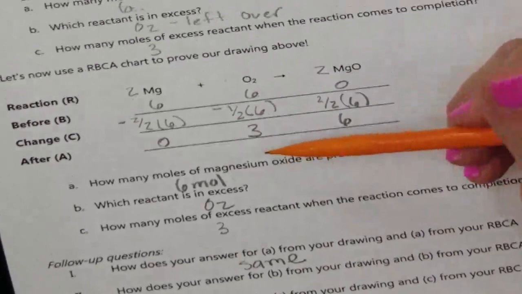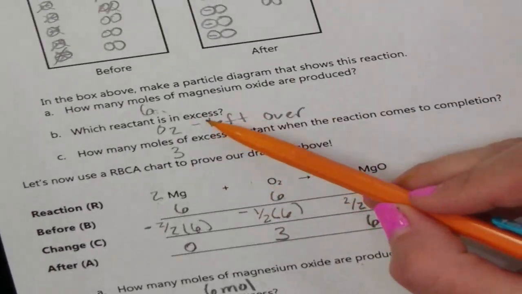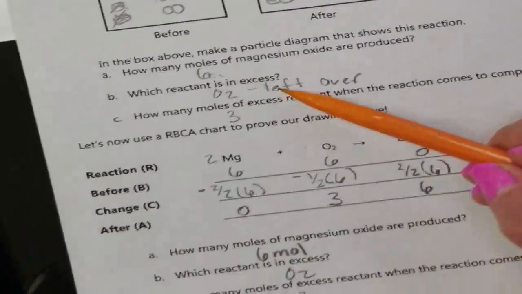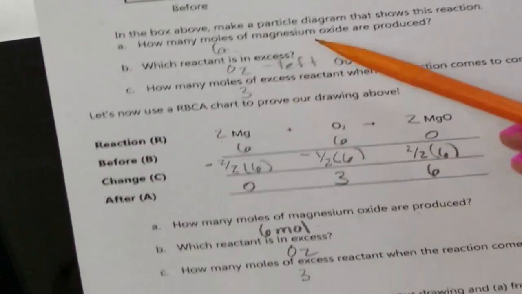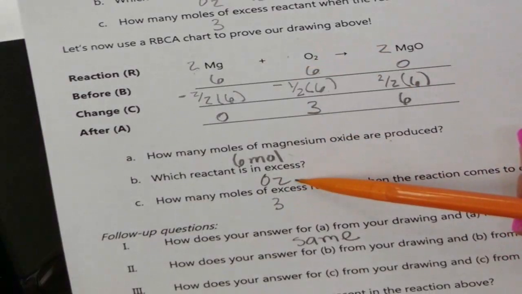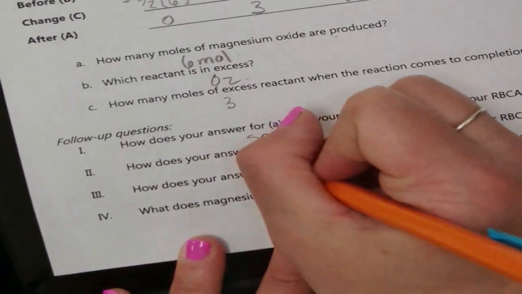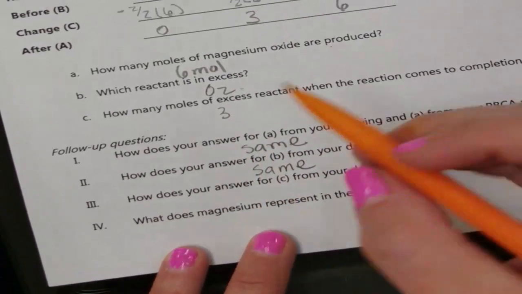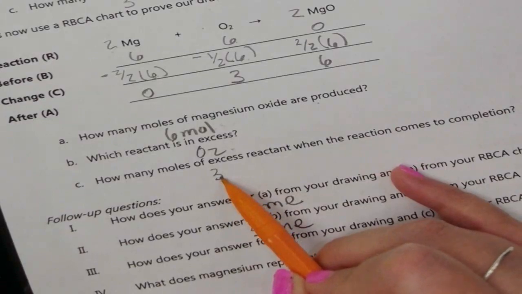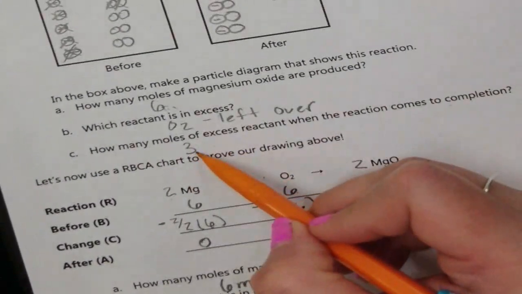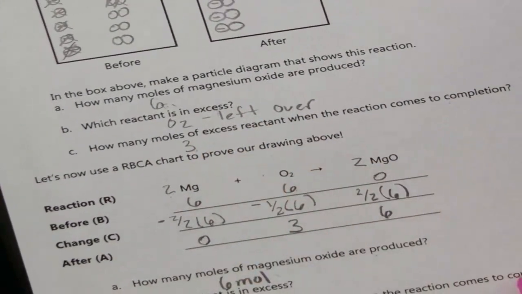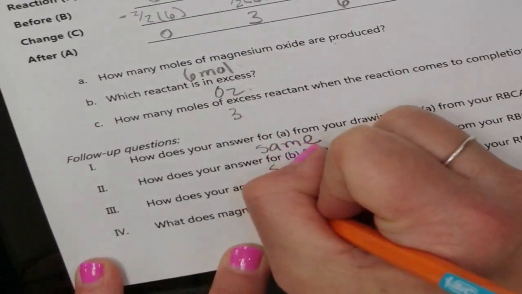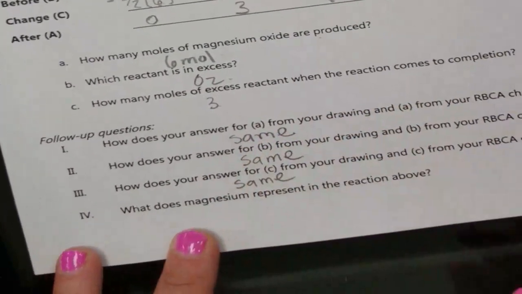All right, let's look at part B. Which one is in excess? So my B said oxygen, and my B for my Rebecca chart was oxygen. So again, those are the same. Let's look at C. C for my Rebecca chart gave me 3, and C for my particle diagram gave me 3. So again, those are the same.